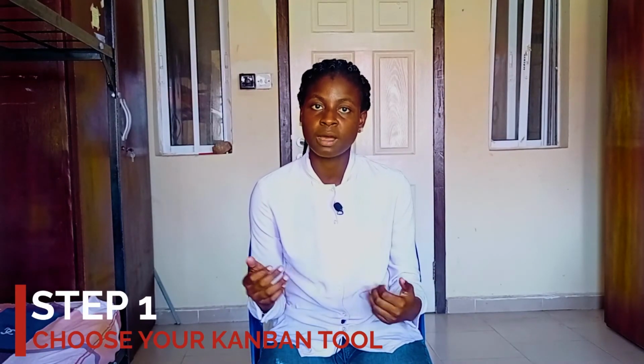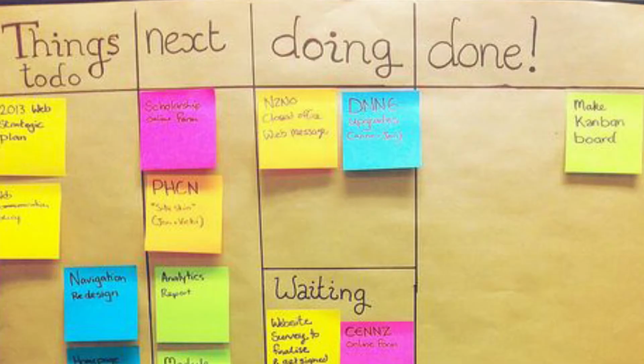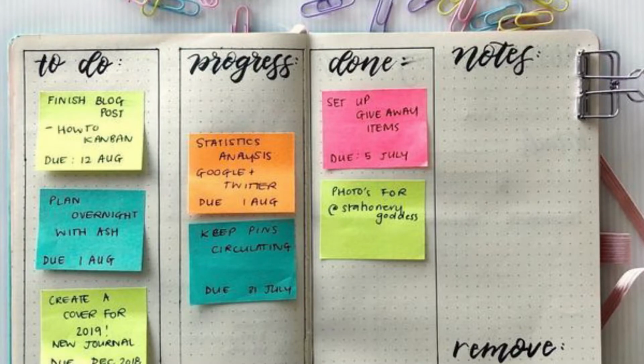Now, how do you set up your Kanban board? The first step to setting up your Kanban board is to choose your Kanban tool. As I said earlier, the Kanban board can be a physical or a digital workspace. An example of a physical Kanban board could be a whiteboard, a cardboard, or even a sheet of paper from a notebook. And the Kanban card can be a sticky note.